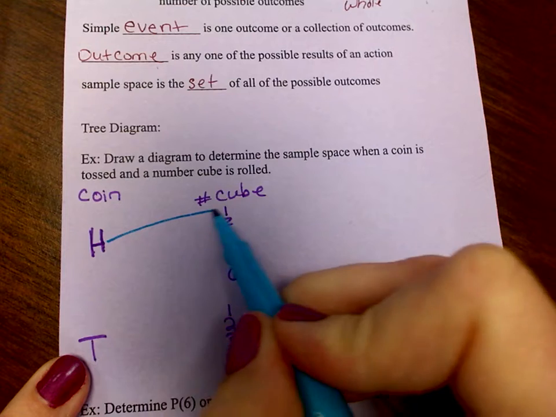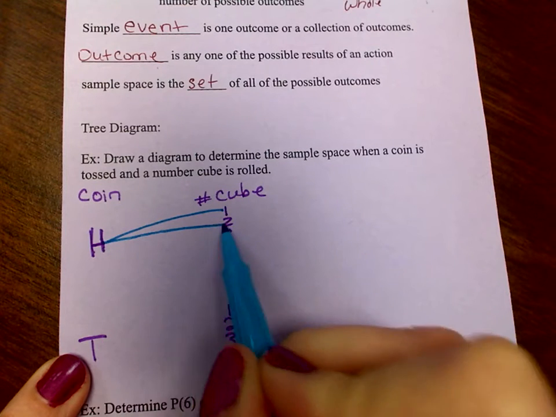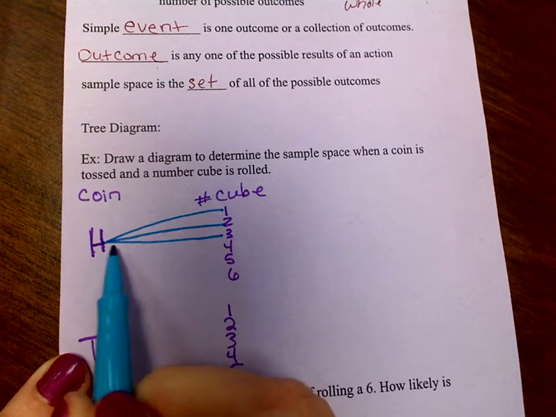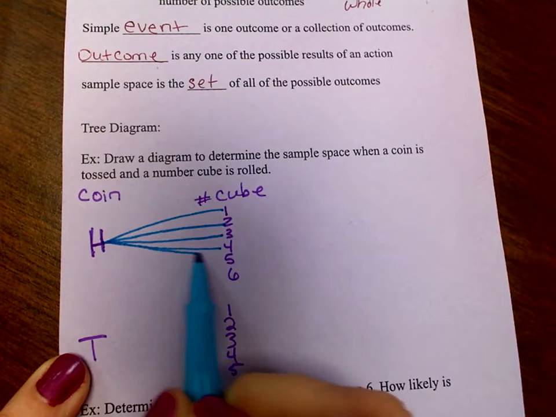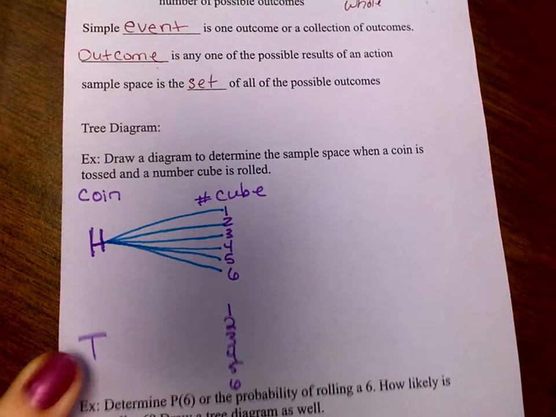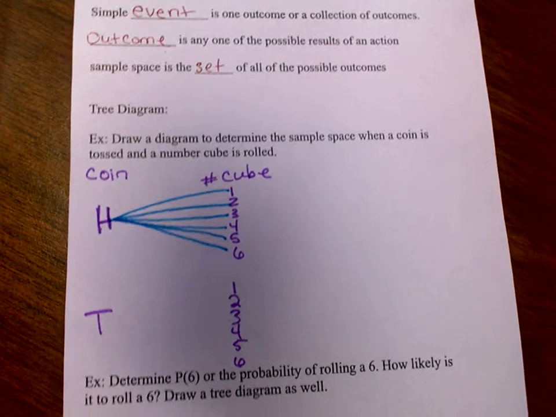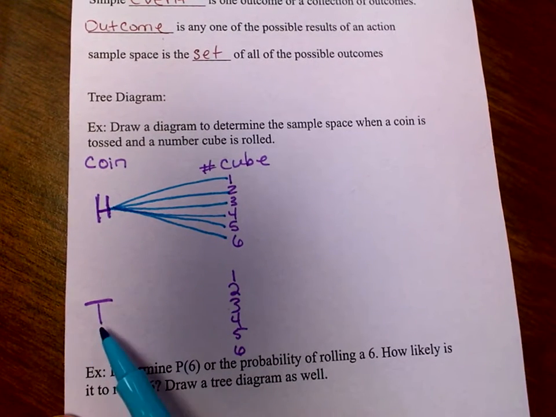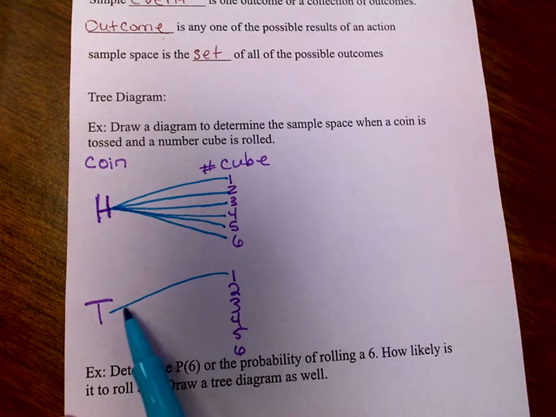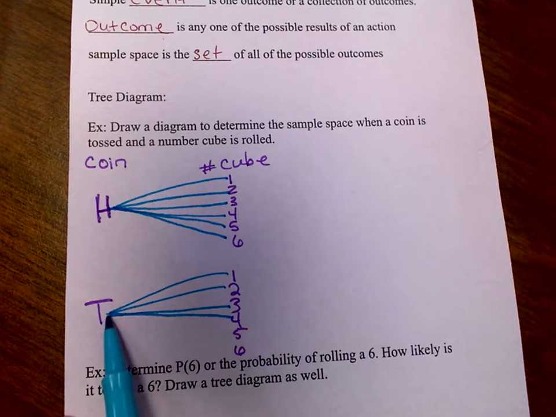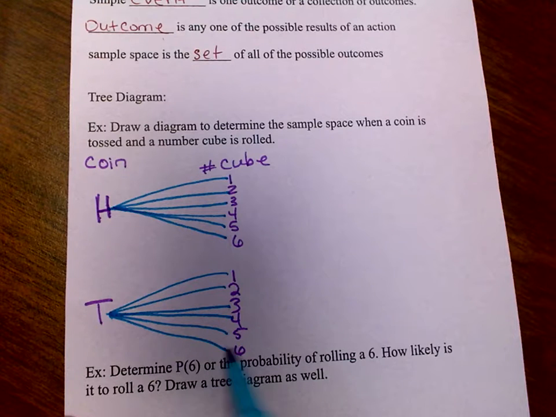It could land on head and 1, head and 2, head and 3, head and 4, head and 5, head and 6. Then it also has a possibility of landing on tails. Tails and 1, tails and 2, tails and 3, tails and 4, tails and 5, tails and 6.